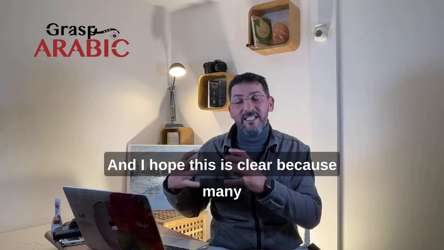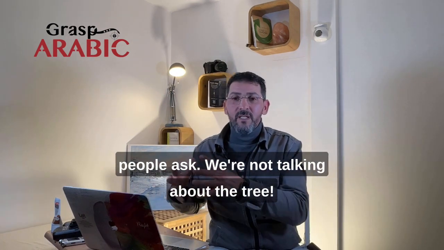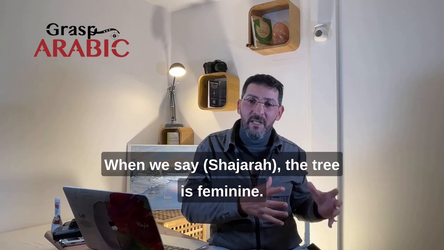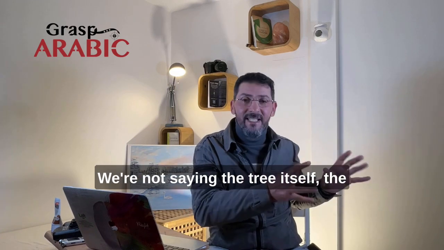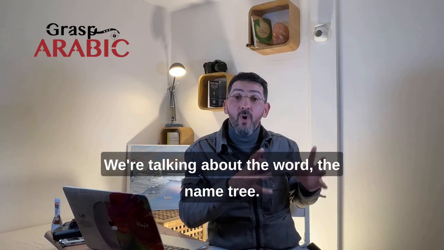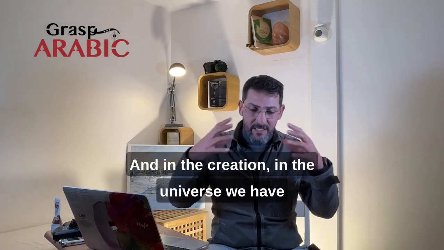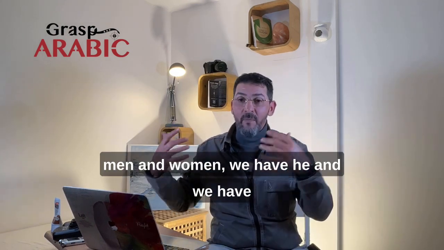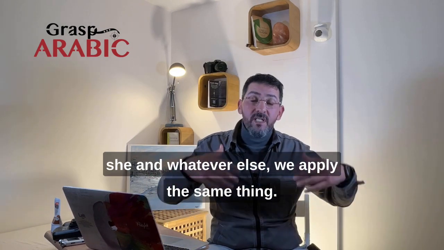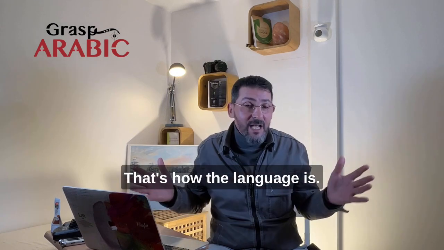And I hope this is clear, because many people ask. We're not talking about the tree. When we say ash-shajara, the tree is feminine, we're not saying the tree itself, the tree that you see, is feminine. We're talking about the word, the name tree. So we apply gender to the names. And in the creation, in the universe, we have men and women, we have he and we have she, and whatever else, we use the same language. That's how the language is.